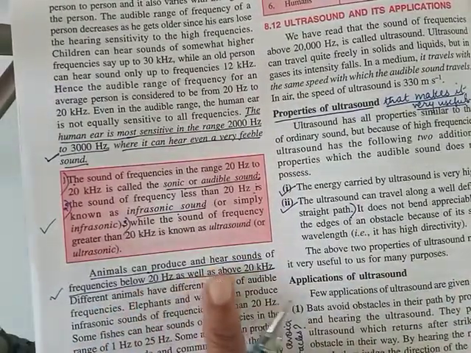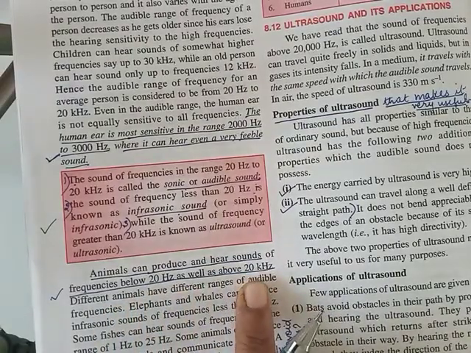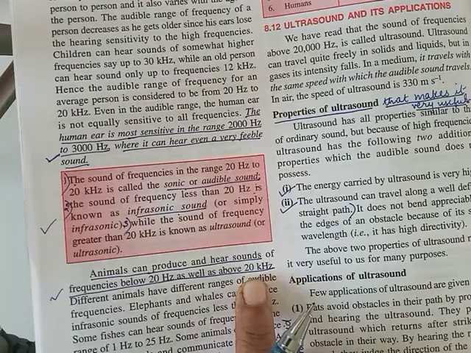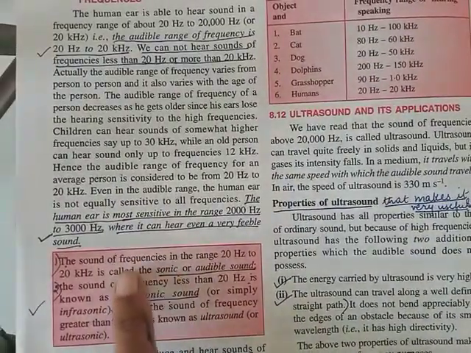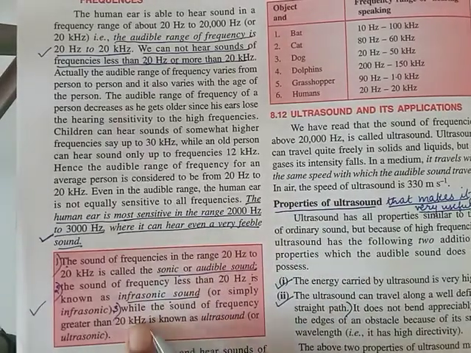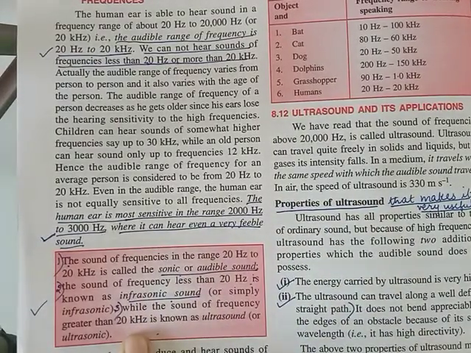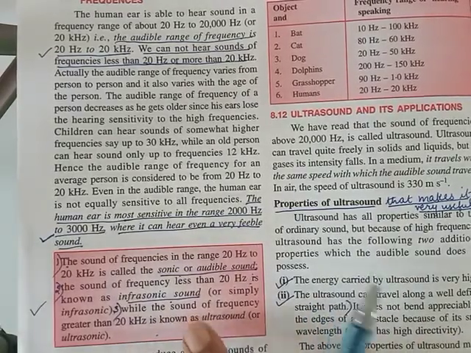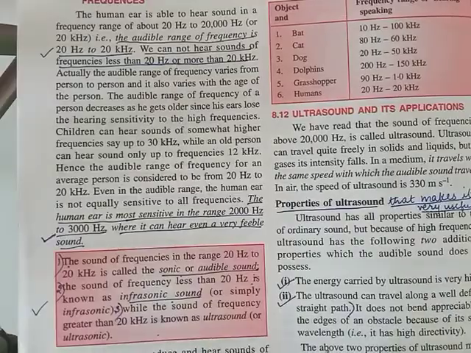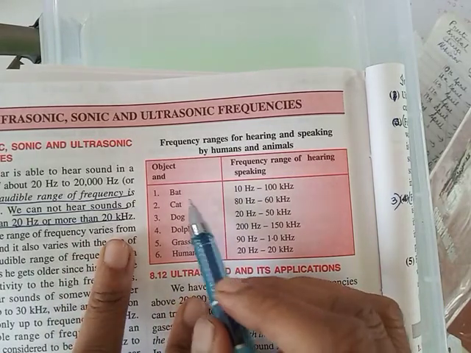Now one more piece of information you can underline. Animals can produce and hear sounds of frequency below 20 hertz as well as above 20 kilohertz. Another thing, children, we cannot hear infrasonic and ultrasonic, and we cannot produce them either. Remember that. We can neither produce nor hear ultrasonic and infrasonic. But animals can produce as well as hear. Not all animals, though.